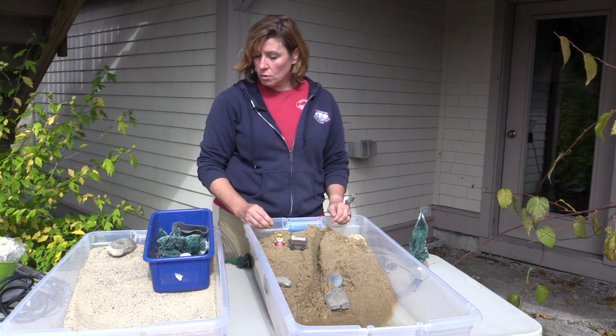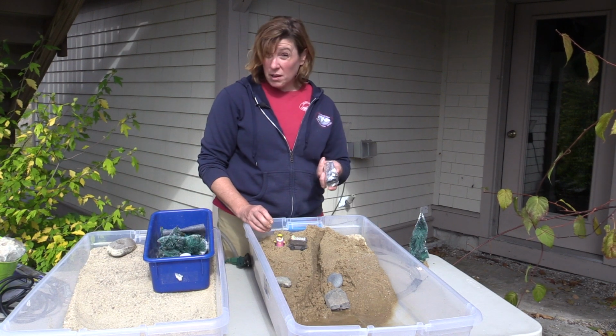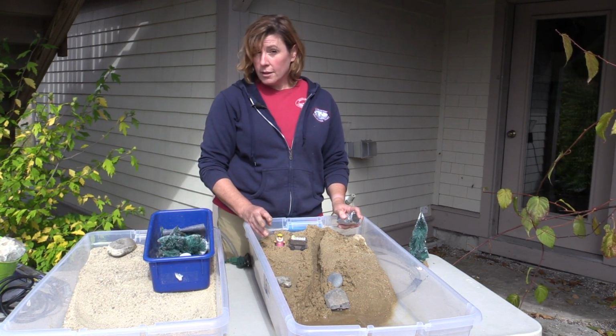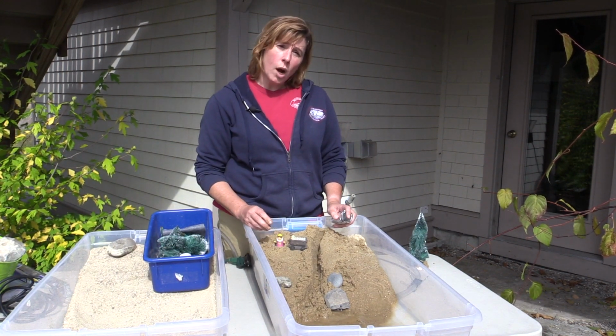What instruments are you going to use? Are you going to use trees, landscaping fabric, maybe a culvert or two, rocks? Maybe you're going to use a little bit of everything. See what you guys can figure out to keep this water going in the direction you want it to go.